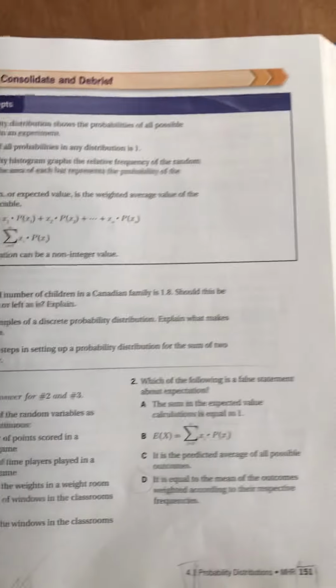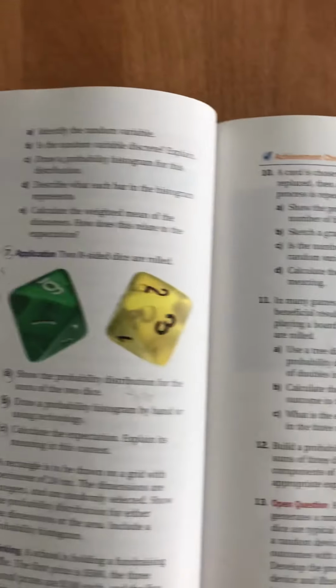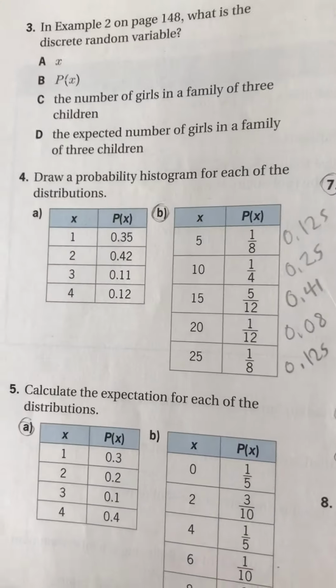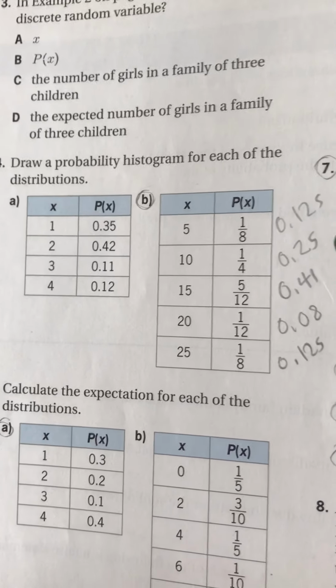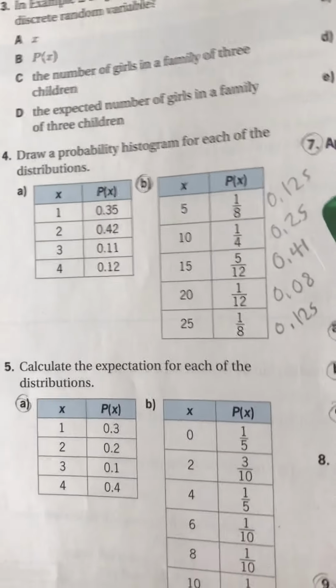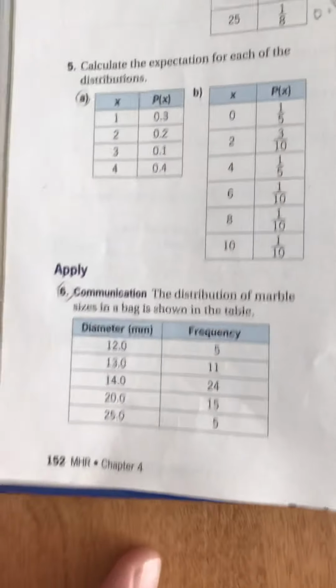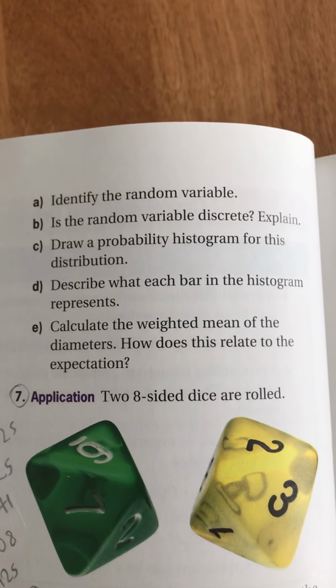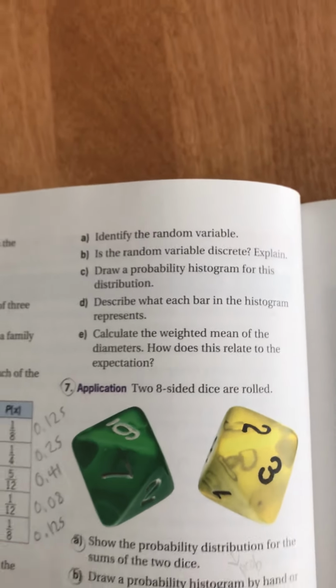It's right there. And on this page, you're going to be doing 4B, which is right there. Draw a probability histogram for each of the distributions. 4B is right there. And then 6A to D, we have a distribution table about some marbles. And then you're asked some various questions related to that. Okay, so that's the first section.